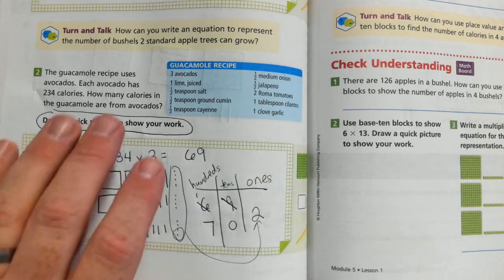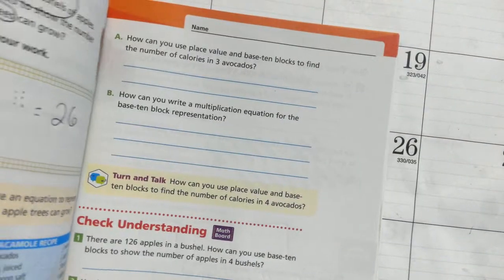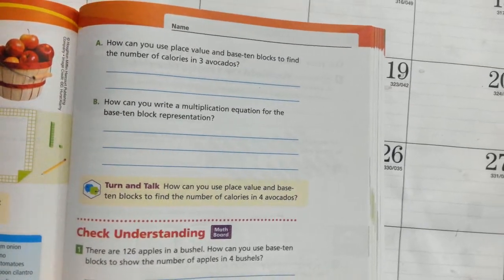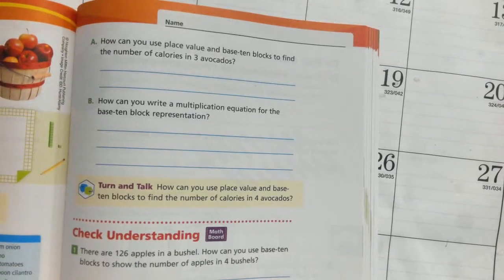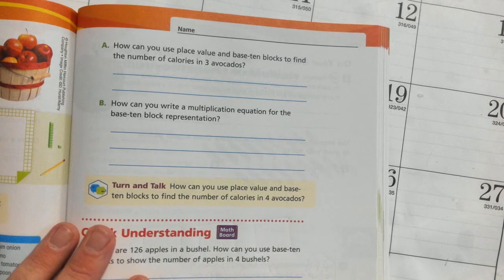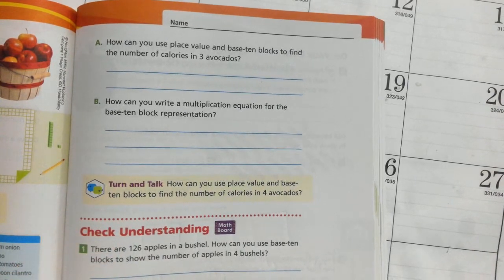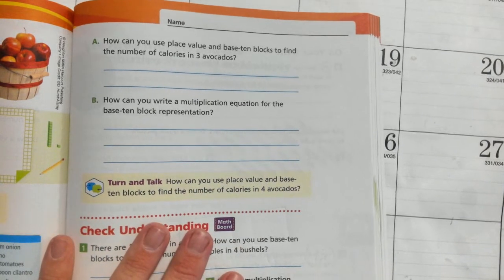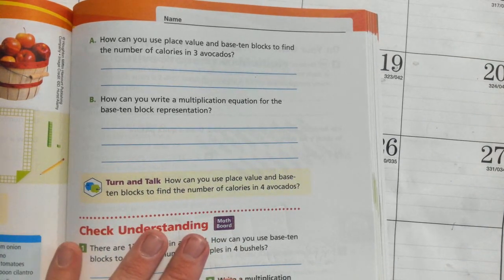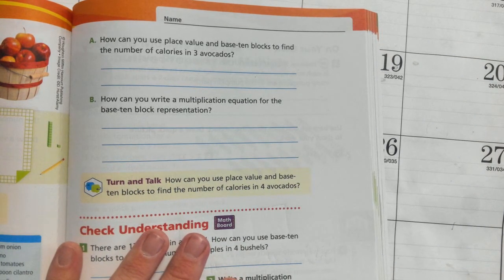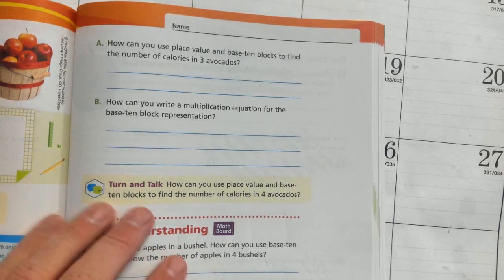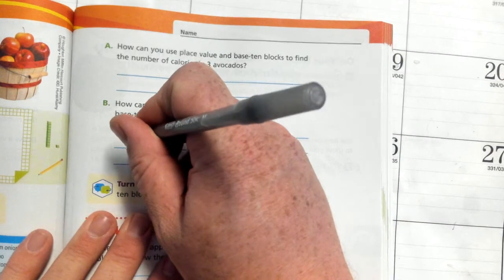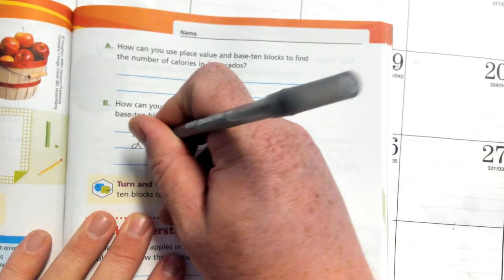All right. Now, on the next page, 103, they ask us a couple of questions that you don't need to write down in your book. It just says, how can you use place value in base 10 blocks to find the number of calories in 3 avocados? We just did it through our picture, so I'm not going to have you write anything there. And then it asks us, how can you write a multiplication equation for the base 10 block representation. This part I do want you to do, because we have to get used to writing equations that look like this. They're always written horizontally.